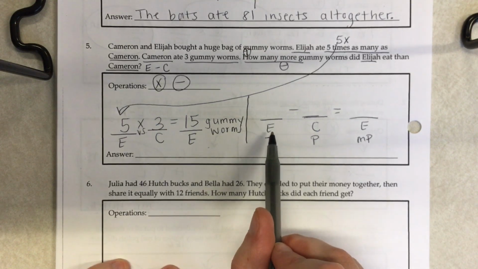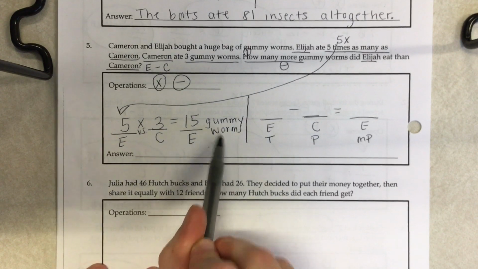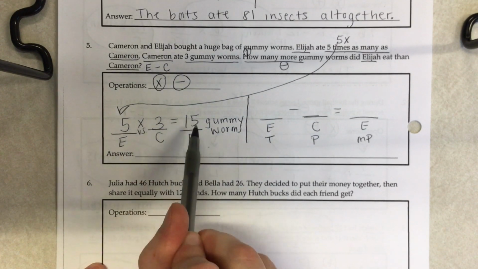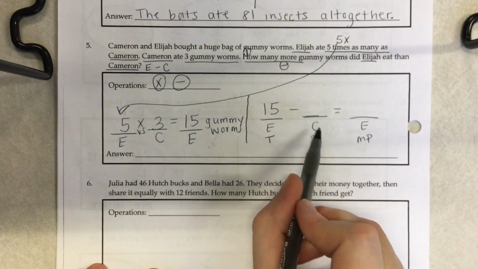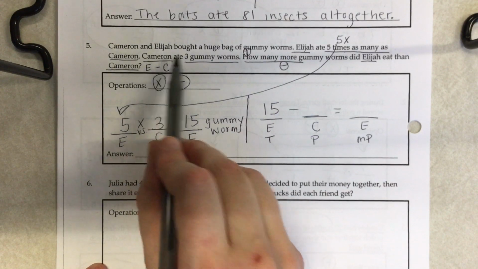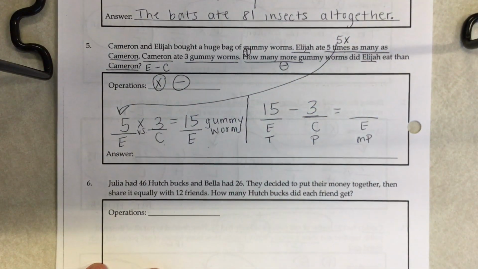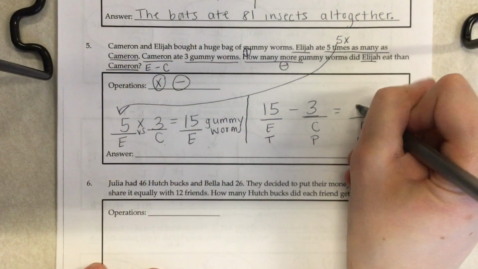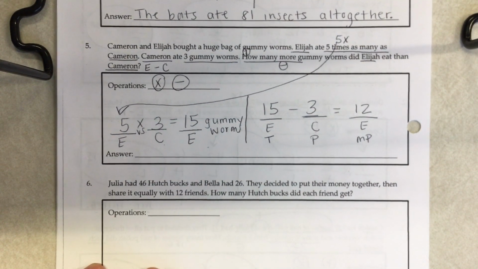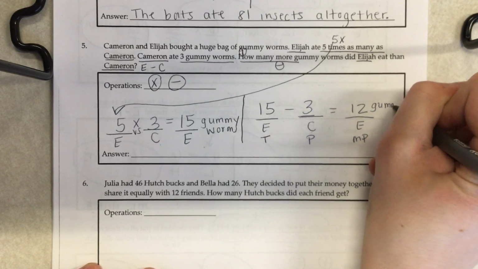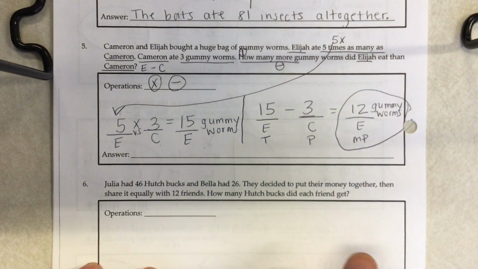So here I know I need Elijah's number, but I have 2 numbers over here for Elijah. I have 5 times and 15. 5 times is not Elijah's real number. This 15 is how many he actually has. And it's also my total. So I'll put 15 here, minus my number for Cameron. The problem says Cameron ate 3. Over here with Cameron, I have the number 3. So I'm going to put 3 here with Cameron. 15 minus 3 equals 12. That's our missing part, or how many more gummy worms Elijah ate than Cameron. So 12 gummy worms. This is my final answer, so I'm going to circle it.